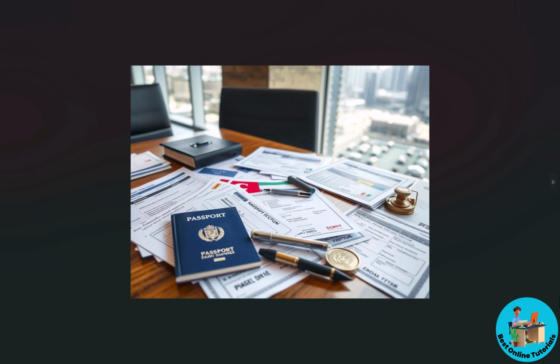And then once you're done, just gather your required documents. So before applying, make sure you have all the required documents, such as a passport, LLC formation documents, EIN confirmation letter, proof of business address, proof of residential address, and a phone number and email address.